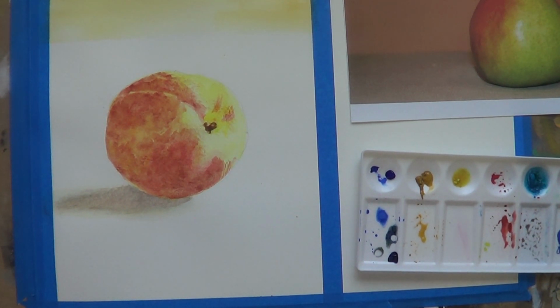So let me go ahead and start to establish a little of the color in the bottom area. Now in the bottom, I'm really going to need to saturate that because it's so light. Okay. So I'm going to start at the bottom here.